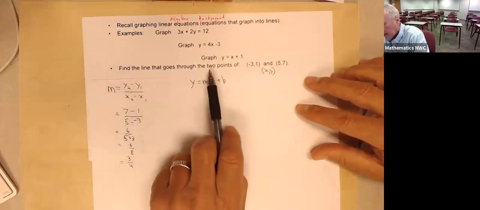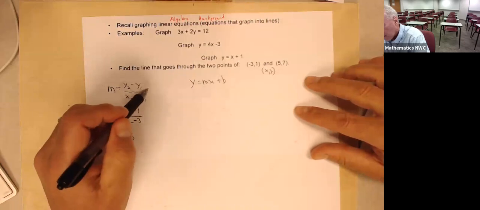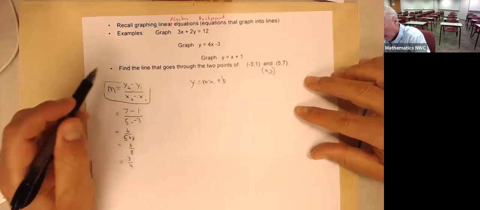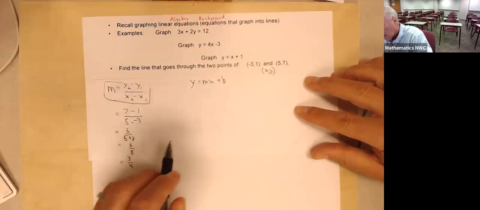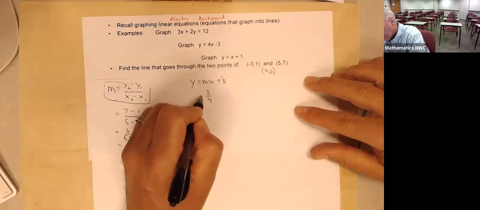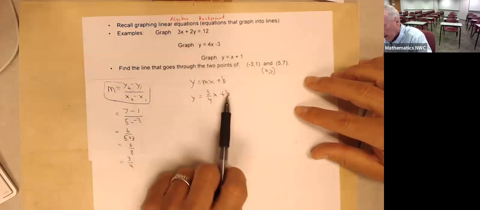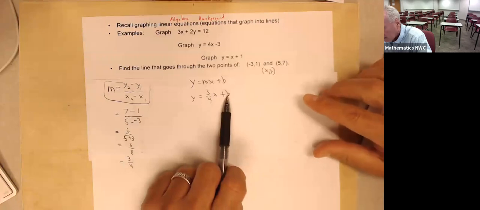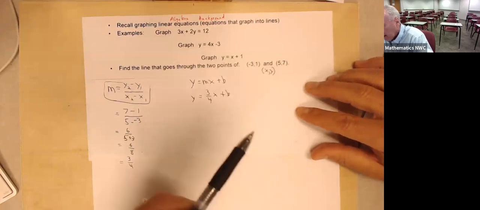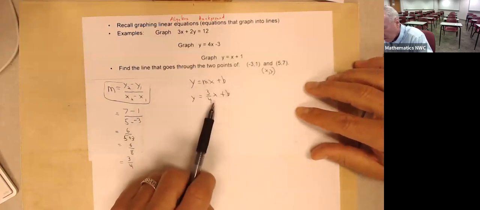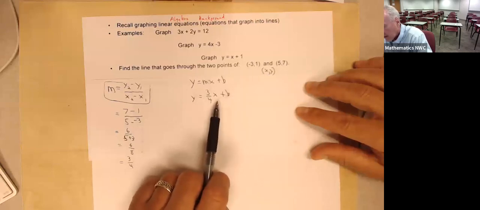So when I want to find the line through 2 points, like I have here, I've got to first find the slope using this formula. Maybe you remembered it by memory, but otherwise make sure you copy it down. My slope is 3/4, so I can put that in here. Now I just need to find the y-intercept. I can do that by recalling that if these 2 points are on the line, that means they must make the equation true. I want to say that again. If either point is on the line, it must make the equation of that line true.